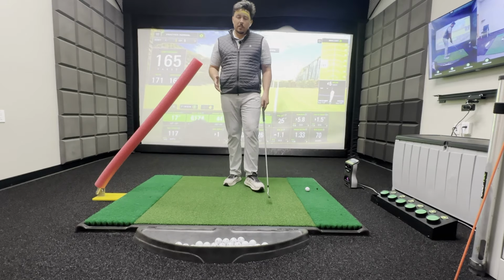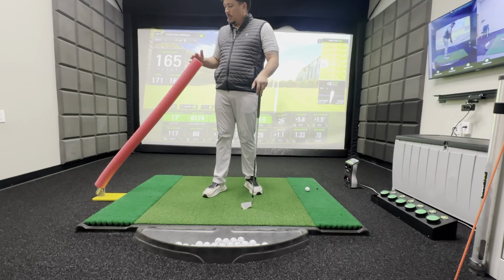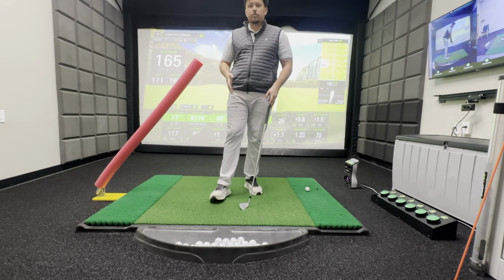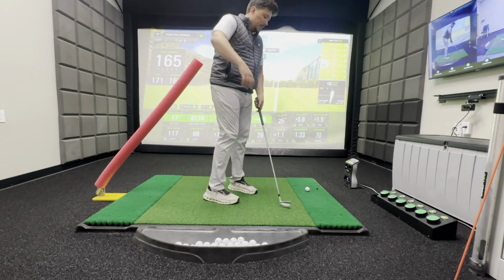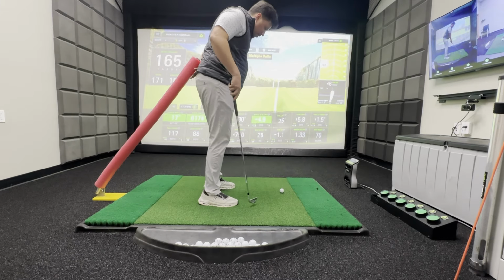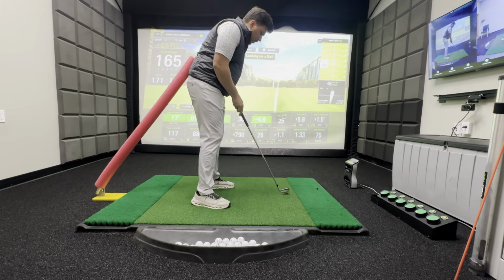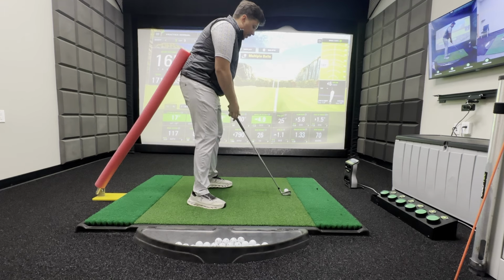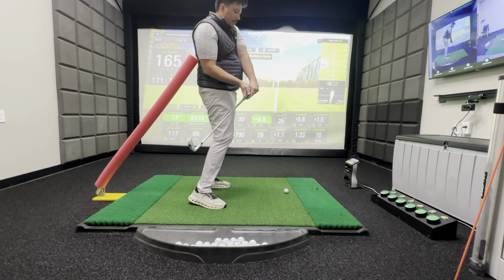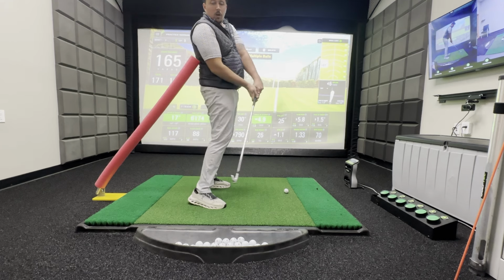So a drill to fix this is something like this. Take an alignment stick, place it behind you, either at an angle or it could be straight up and down. And when you take your address position, you want to make sure that your tailbone is just resting up against that. And if you early extend, you'll find that you move away from it.